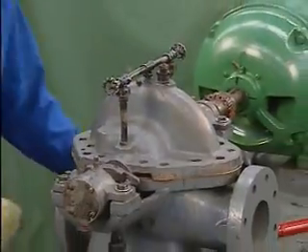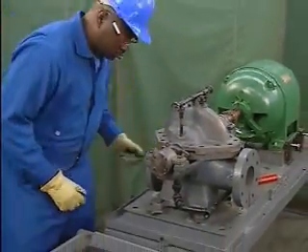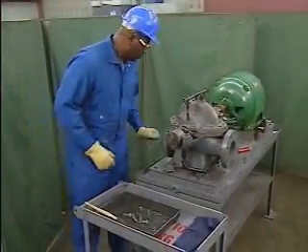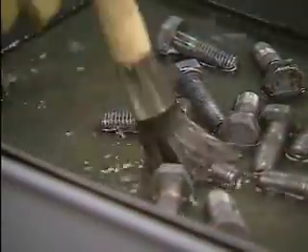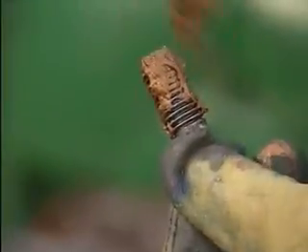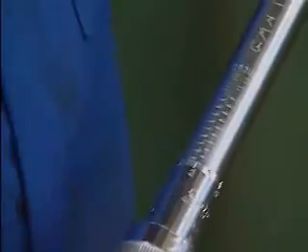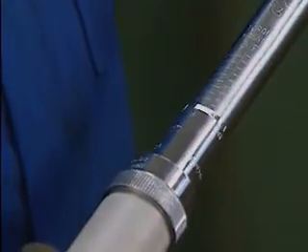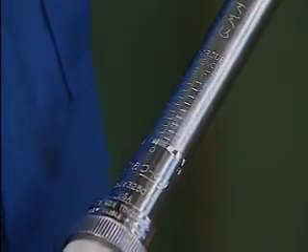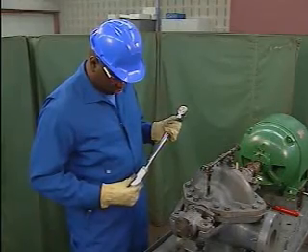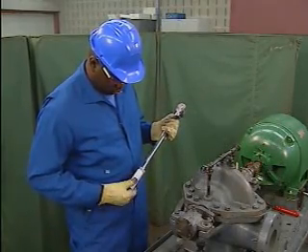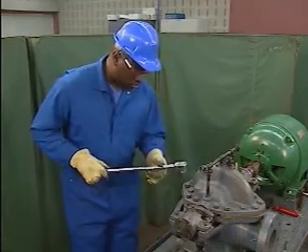After the upper half of the pump casing is in place, the mechanic prepares to install the bolts that hold the casing together. He first cleans the bolts and then applies a lubricant to them so that they will thread easily. He partially tightens the bolts by hand and uses a torque wrench to completely tighten the bolts to the torque value specified by the pump manufacturer. The torque value is the amount of pressure that should be exerted on each bolt to achieve the desired tightness.